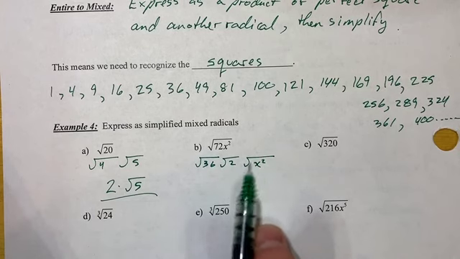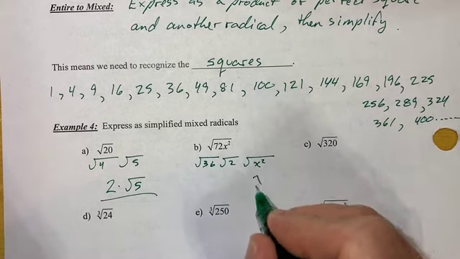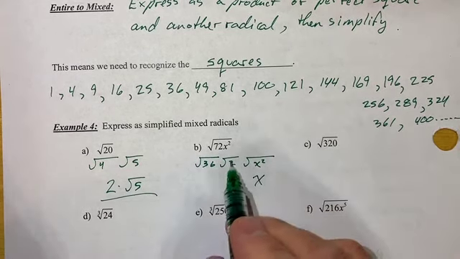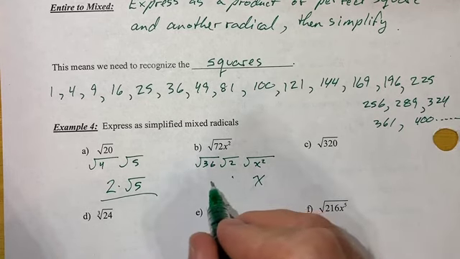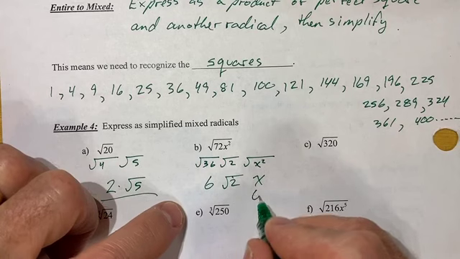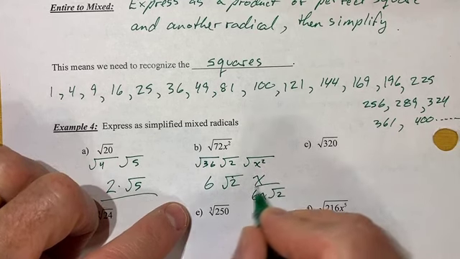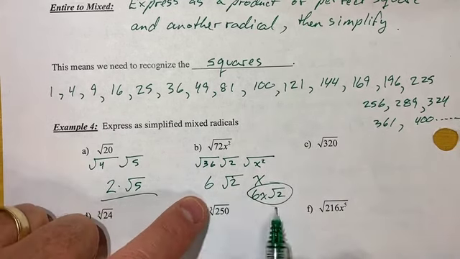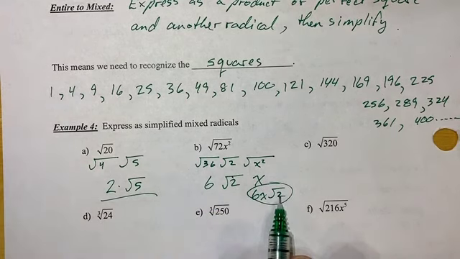Now, the square root of x squared is just x. This is root 2 and this is 6. So it's going to be 6 times root 2 times x. Now, you know what? We'll probably write it as 6x root 2. But they're the exact same thing. They usually put the root at the end.